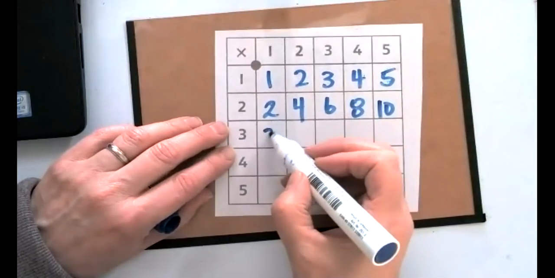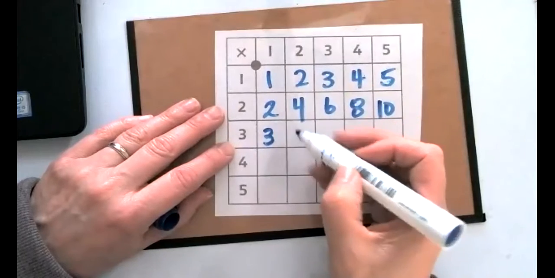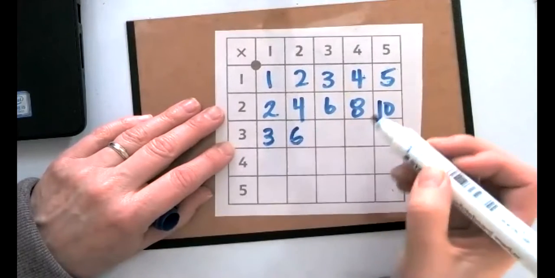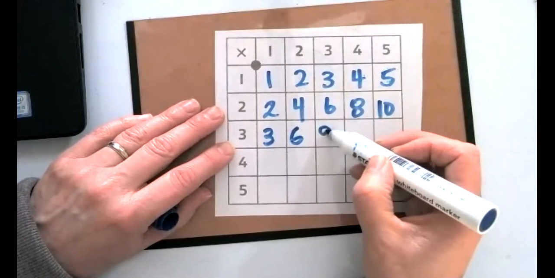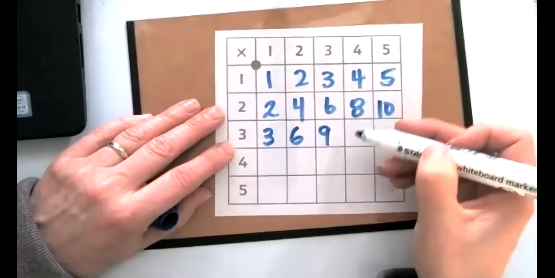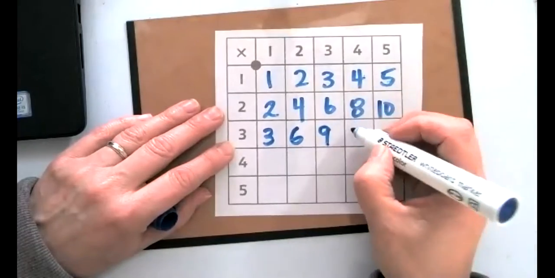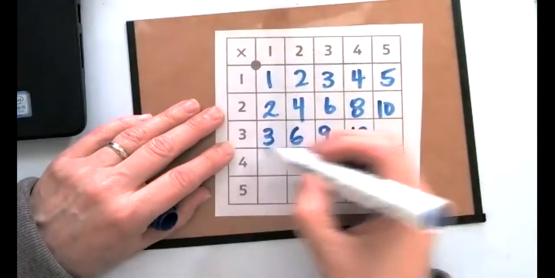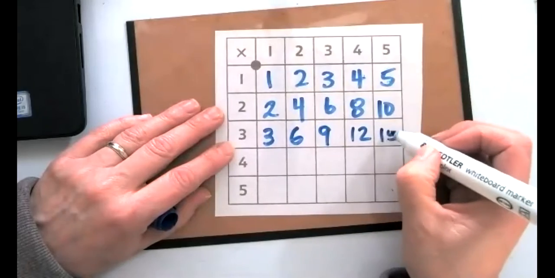Now the 3s. 3 groups of 1, 3. 3 groups of 2 is 6. 3 groups of 3, 9. 3 groups of 4, oh, our favorite one, the one we never forget, 12. 3 groups of 5, 15.